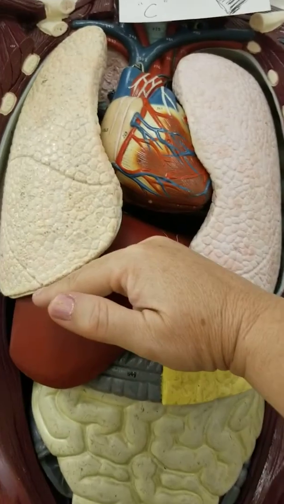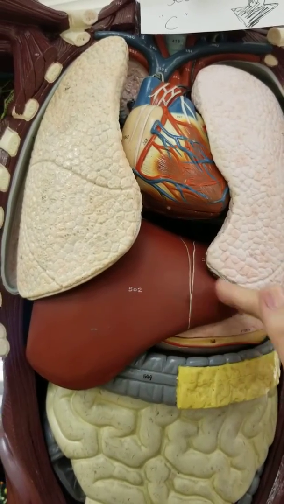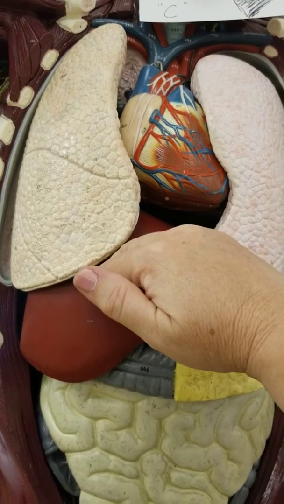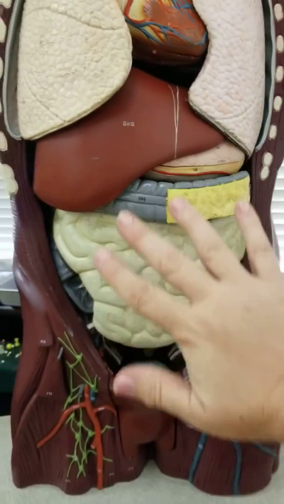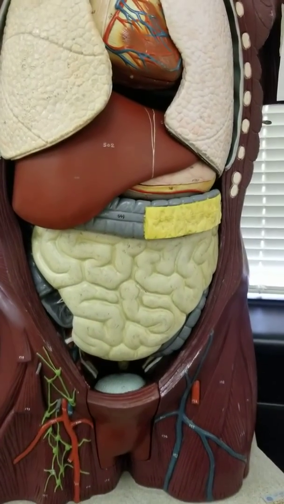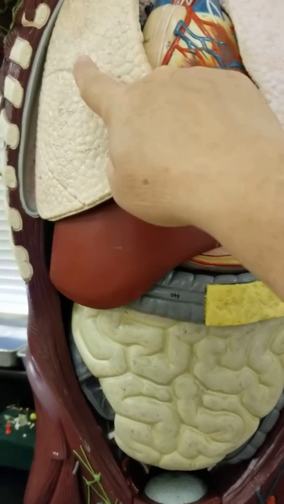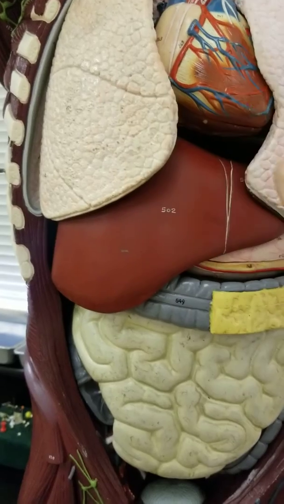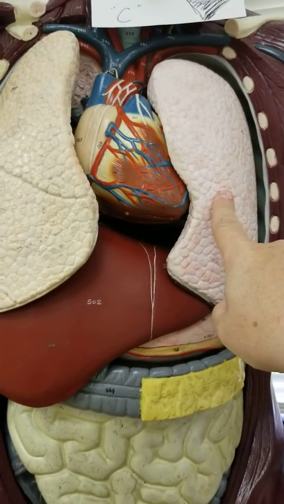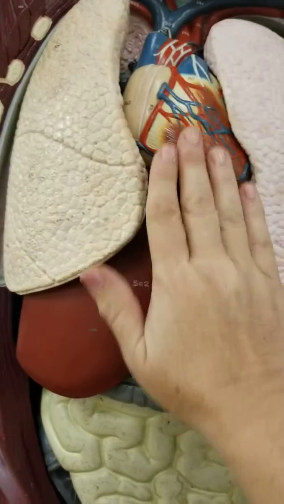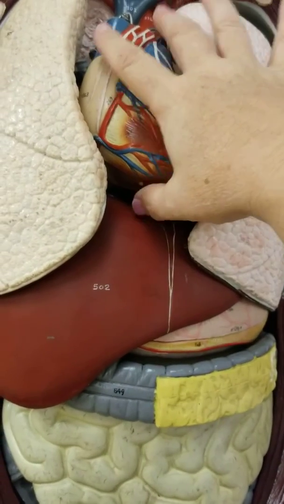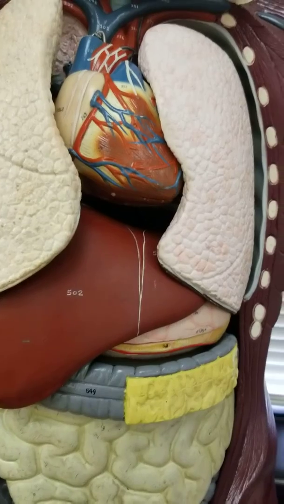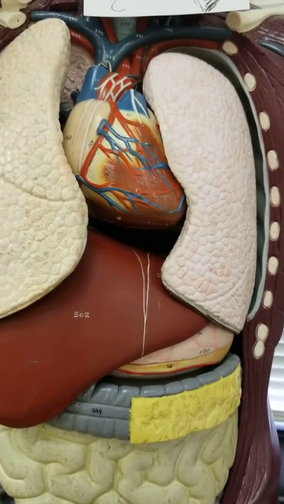Now, right here where my hand is is where the diaphragm muscle would be, and that divides the ventral cavity into the thoracic cavity on top and the abdominopelvic cavity on the bottom. In the thoracic cavity, each lung has its own cavity known as a pleural cavity. And then in the center, this region is called the mediastinum. And then within the mediastinum, the heart has its own cavity as well, known as the pericardial cavity.